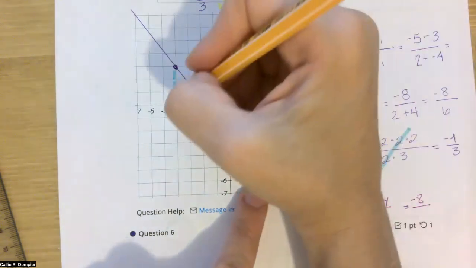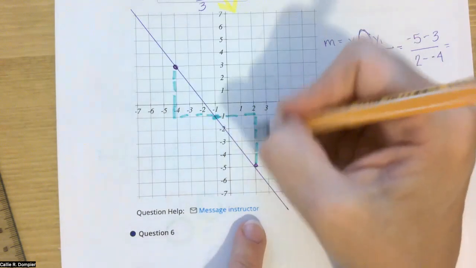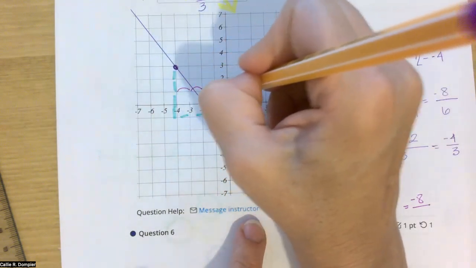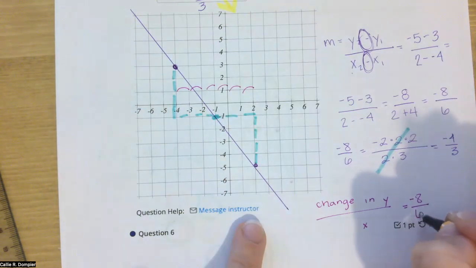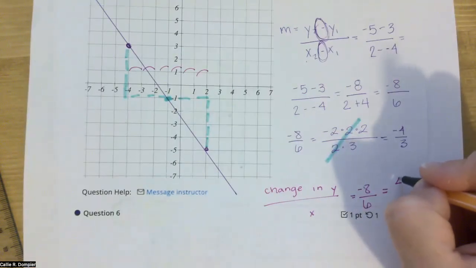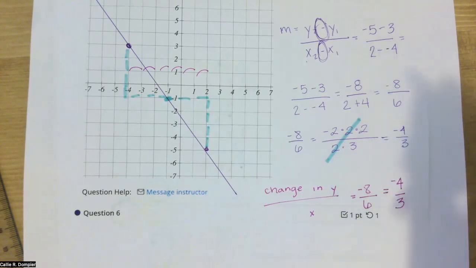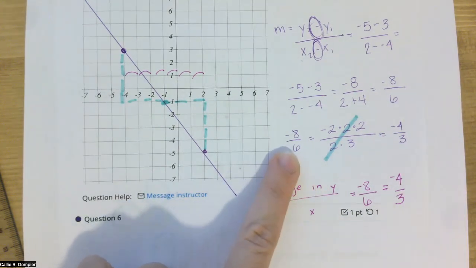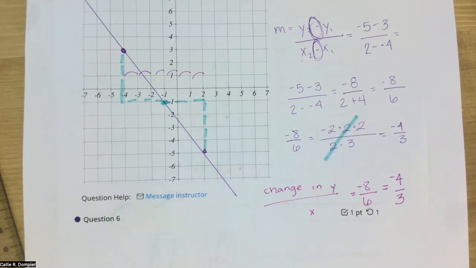Change in x, to get from negative 4 to 2, how much did I have to change? 1, 2, 3, 4, 5, 6. Negative 8/6 is what we had over here, which simplifies to negative 4/3. Again, if you have negative 8/6 and you think that, oh, okay, I'm going to put that in as my answer, you can always go over to Desmos.